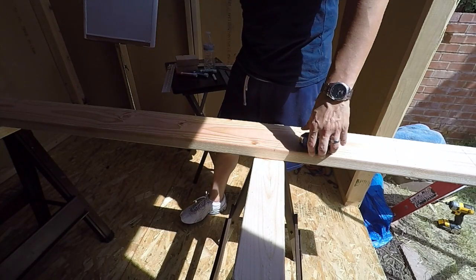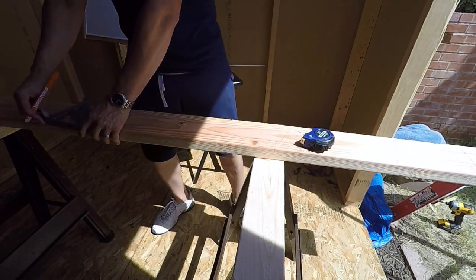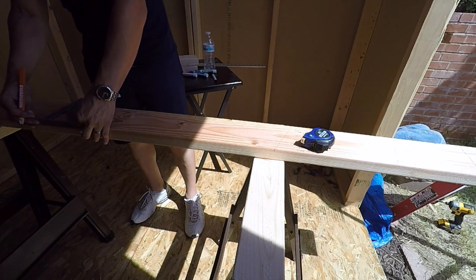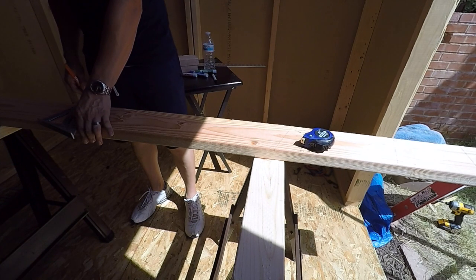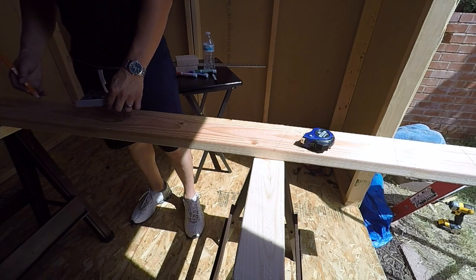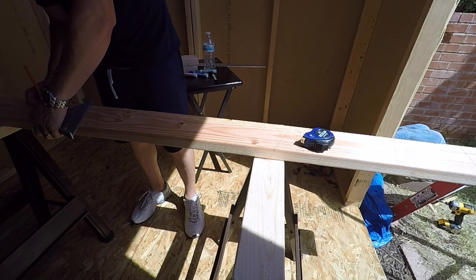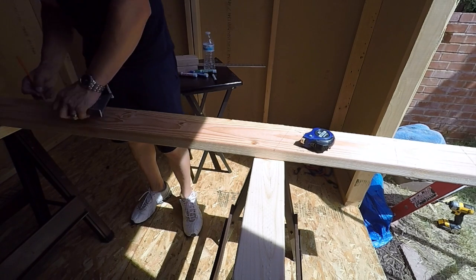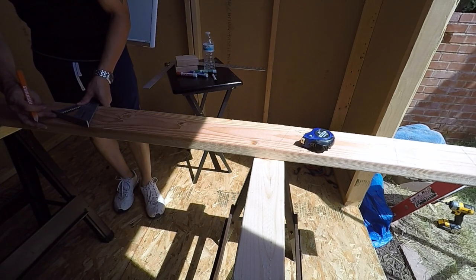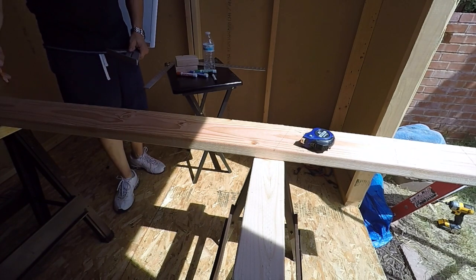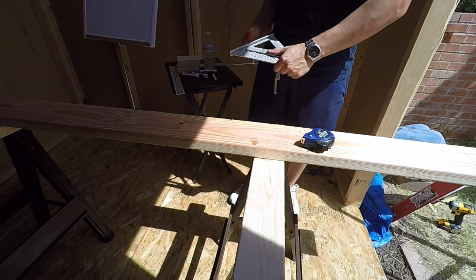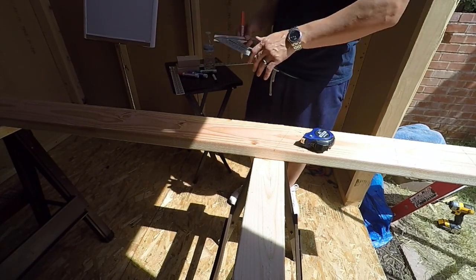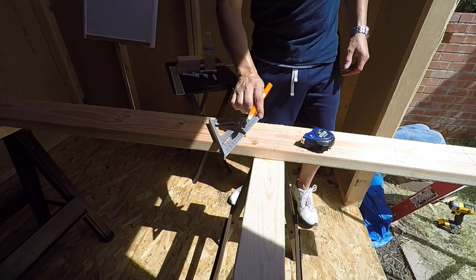Take this off, get your speed square again, put it at the pivot point, move it up to 4/12, make your marking. Well, now it's time to figure out our bird's mouth, right? Go 1.5 inches up, angle this off, make a 90-degree angle. There's our bird's mouth. That's without using the rafter square. It could be done however you want. The calculations are obviously more. It takes a little bit longer.